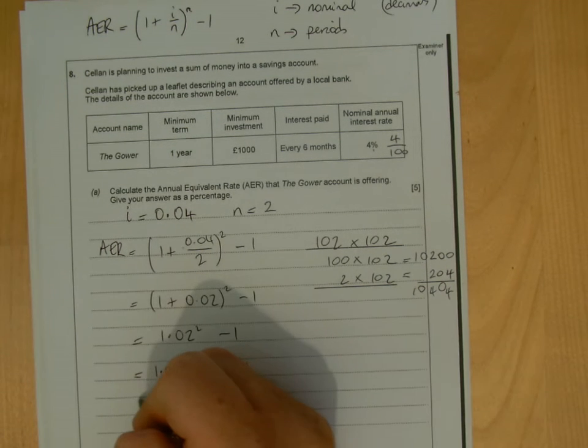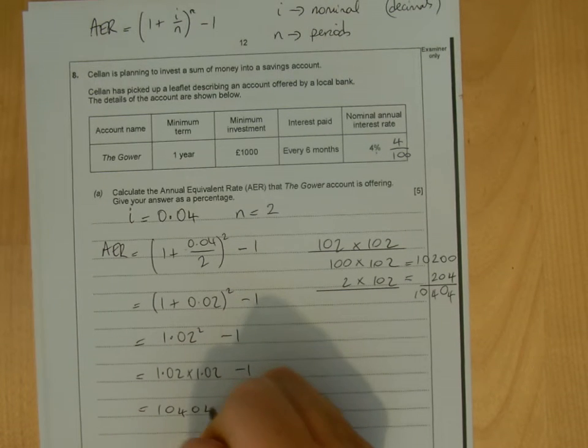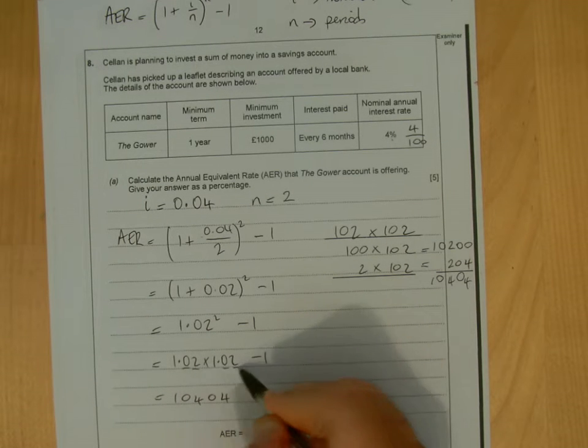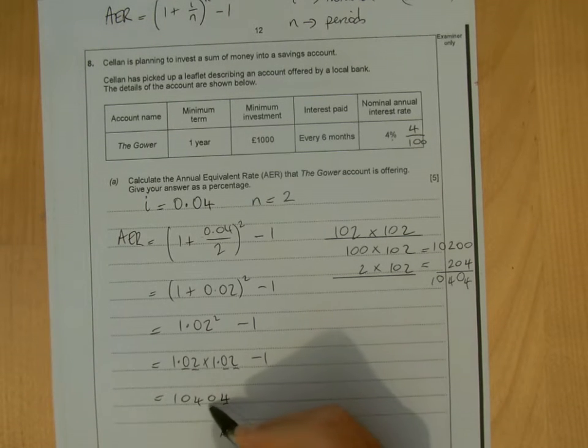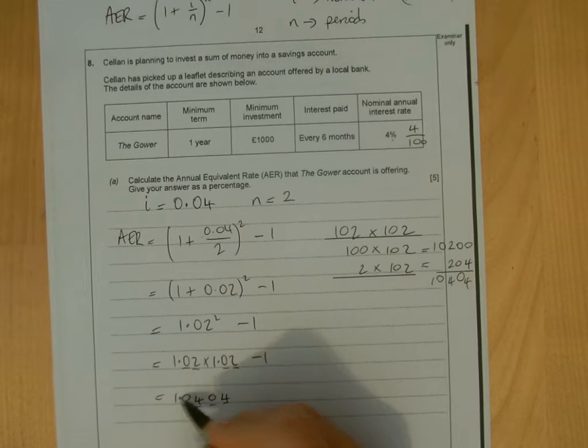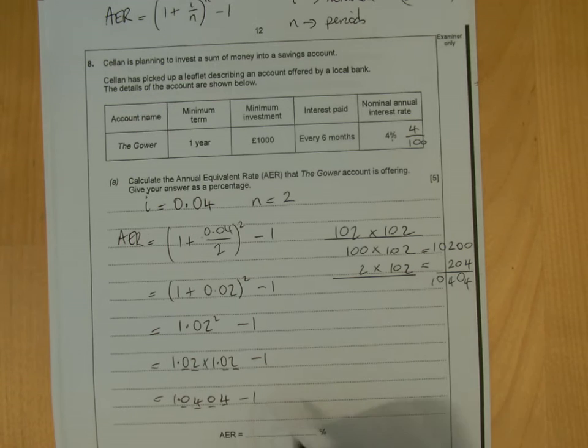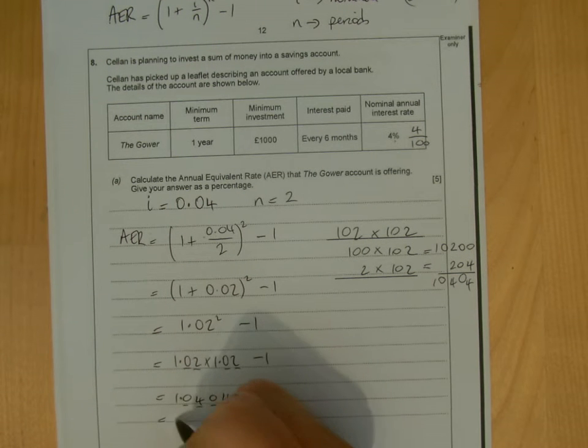10,404. But when you put that in here then, don't forget that you've got so many decimal places, haven't you? Okay, so there's 4 there, so there's got to be 4 in our answer. So decimal point will go there. So you have 1.0404 take away 1, which will be just 0.0404.